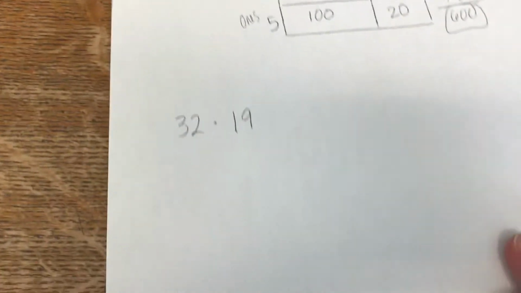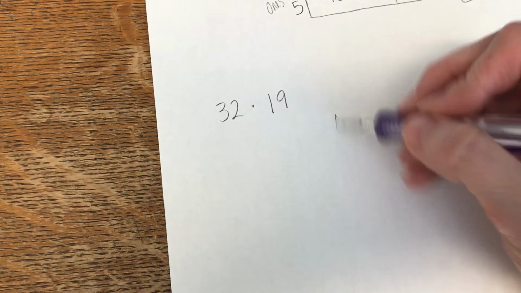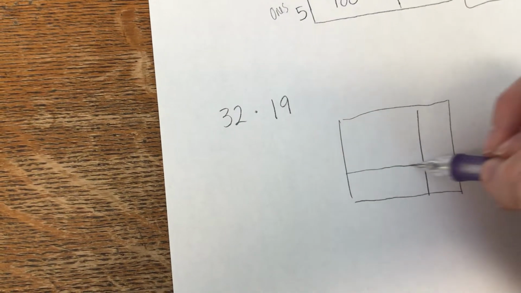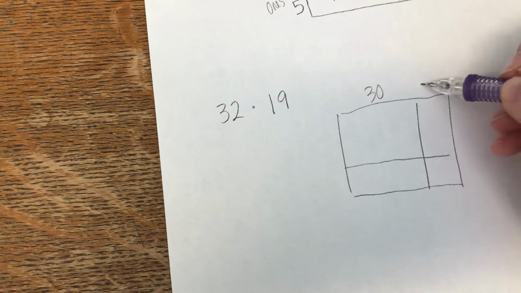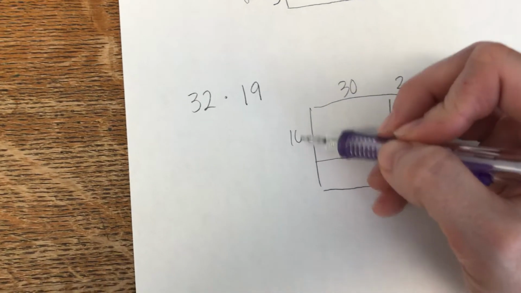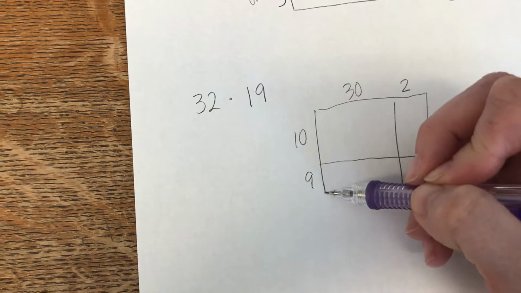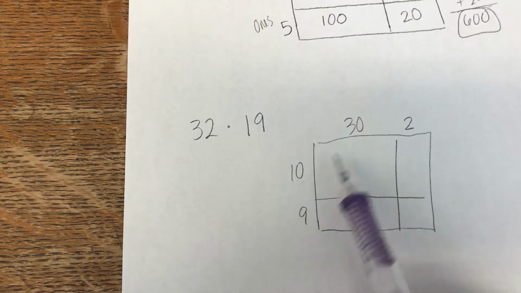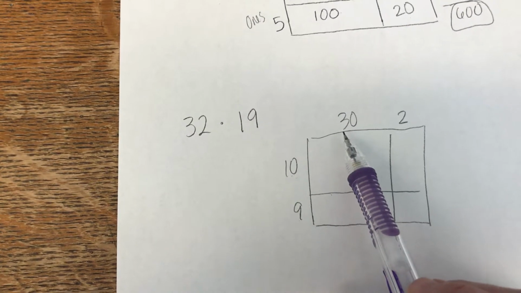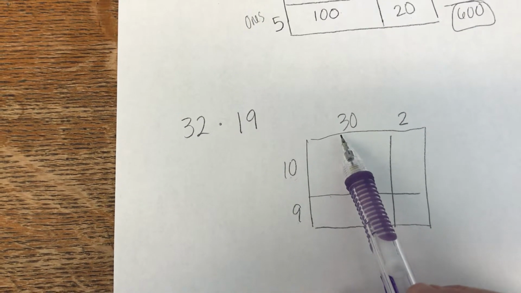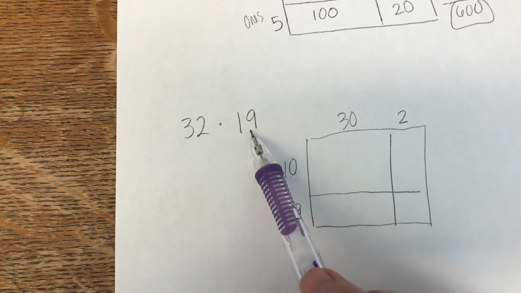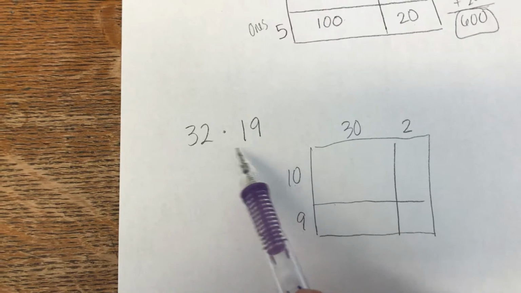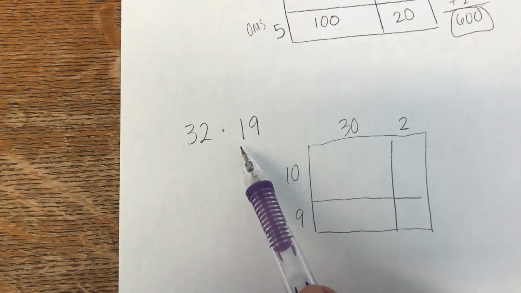Okay, we'll do another one down here. 32 times 19. Well, 32 can be split into 30 and 2 more, and 19 can be split into 10 and 9. And so you'll see why it's nice that we split them into nice even tens, because those are easy to solve mentally, like multiplication problems. 30 times 19 is hard to solve, but 30 times 10, not bad. 30 times 9, not bad.